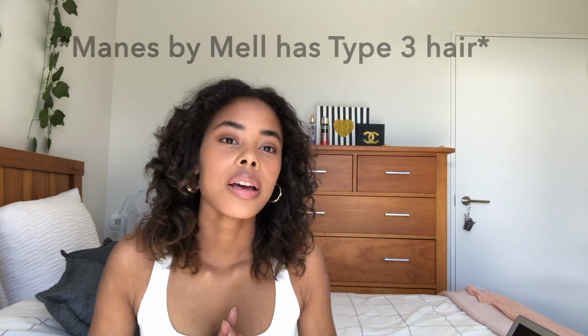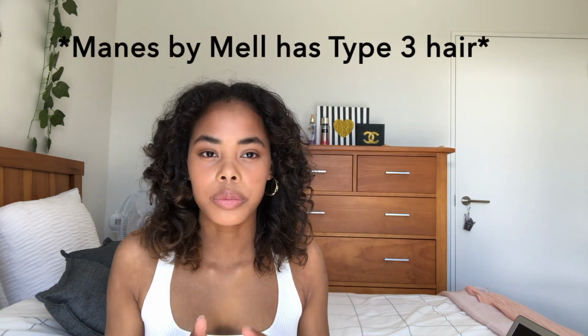She's done pretty much a battle of the brands with both Shea Moisture and Cantu, and the end result was that the Cantu products she put in her hair definitely had much more hold. There are certain ingredients in the Cantu products that aren't in Shea Moisture that really help with hold.